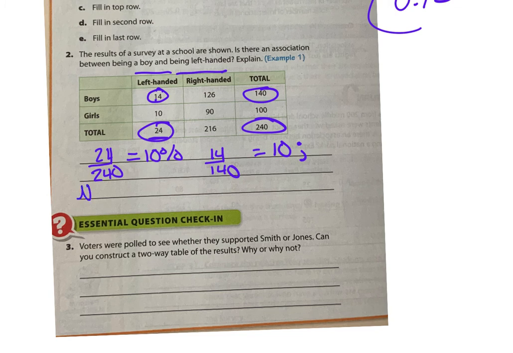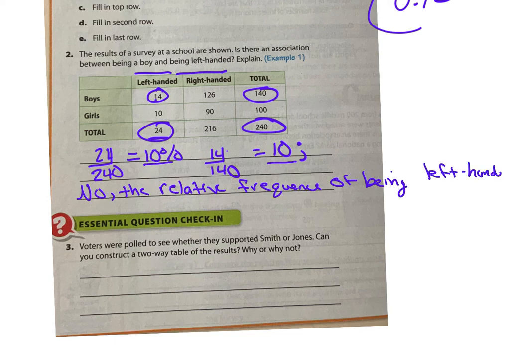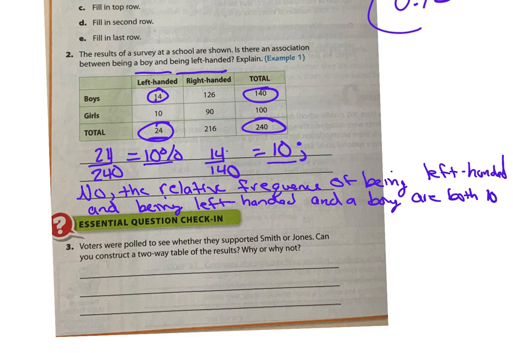So I'm going to say no. The relative frequency, which was 24 out of 240 or 10%, and 14 out of 140, those are our relative frequencies of being left-handed and of being left-handed and a boy. Both are 10%.